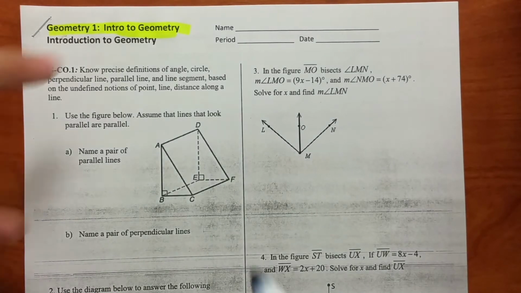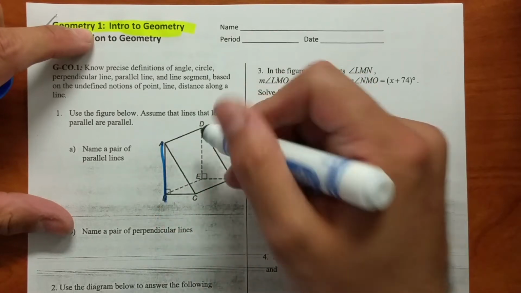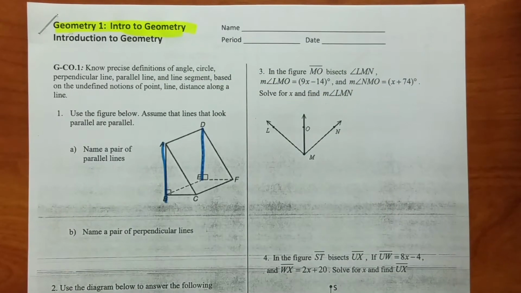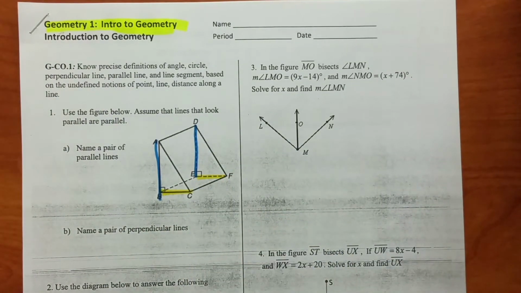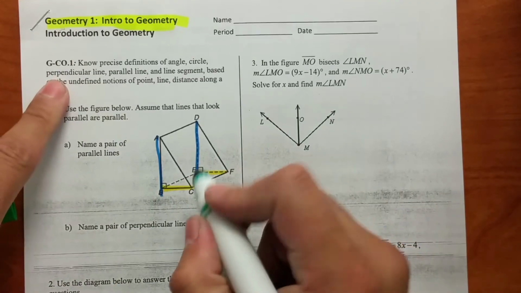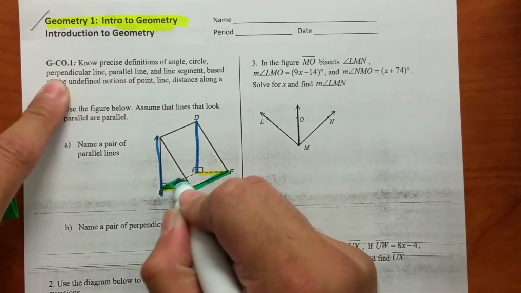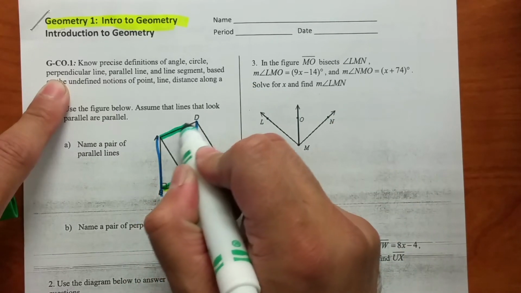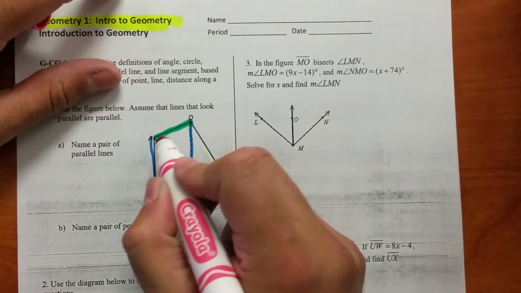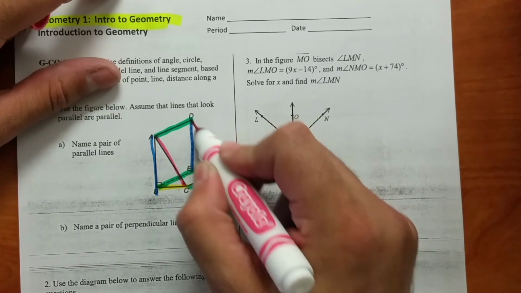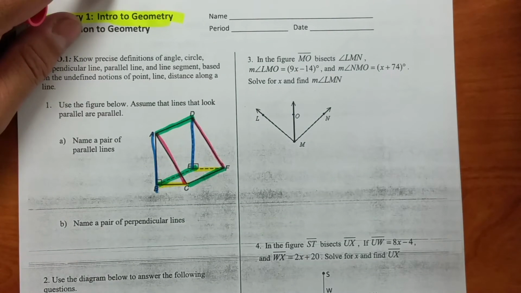Okay, so we have parallel lines. We got AB is going to be parallel to DE. BC is going to be parallel to EF. CF is going to be parallel to BE and is also going to be parallel to AD. So all those are going to be parallel. Now we have that AC is going to be parallel to DF. So those are going to be all the parallels.